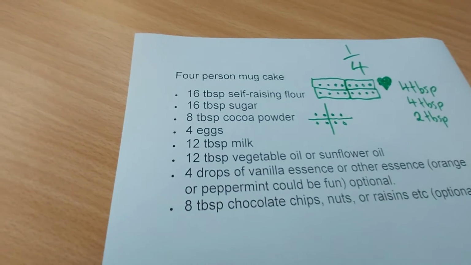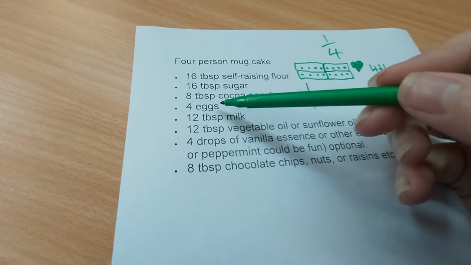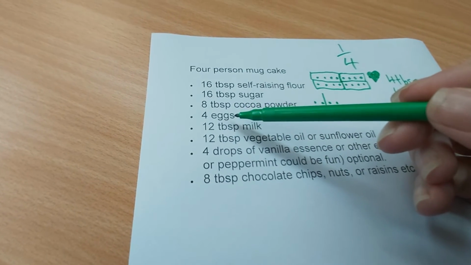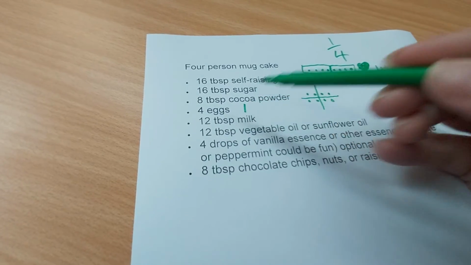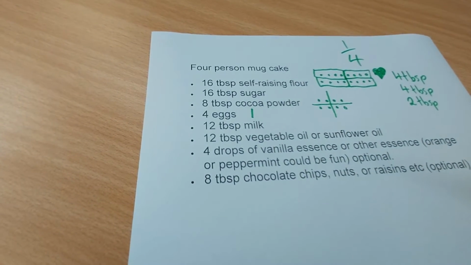Now we've got 4 eggs is our next ingredient. Now that's a pretty easy one to separate into 4 different groups. Obviously we're going to end up with 1 egg in our cup.